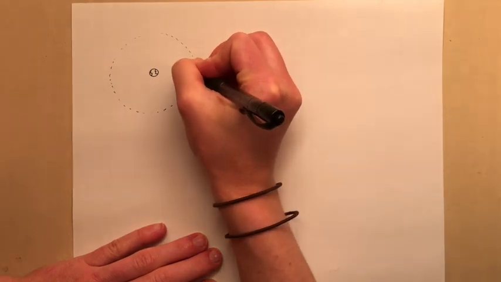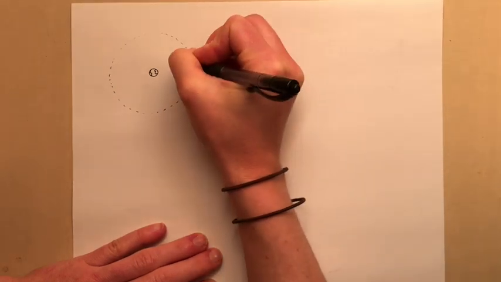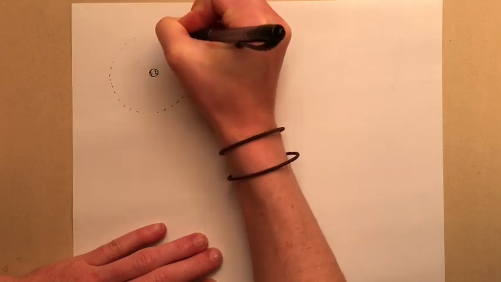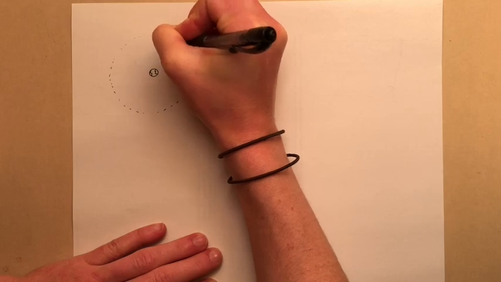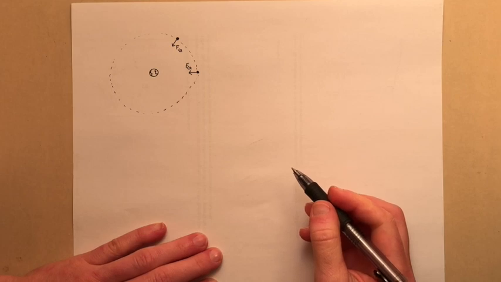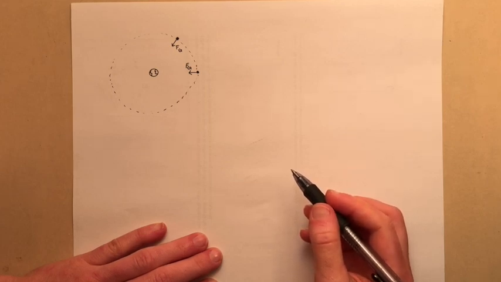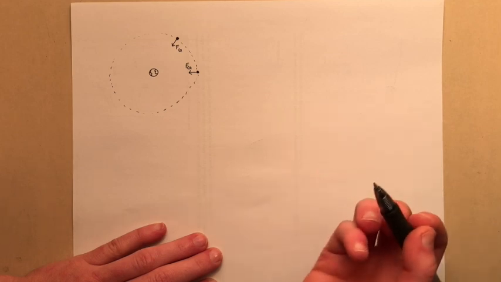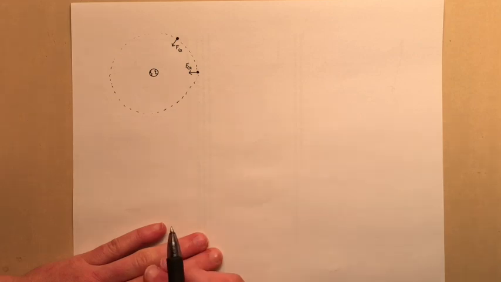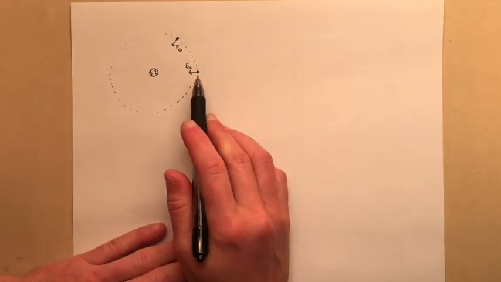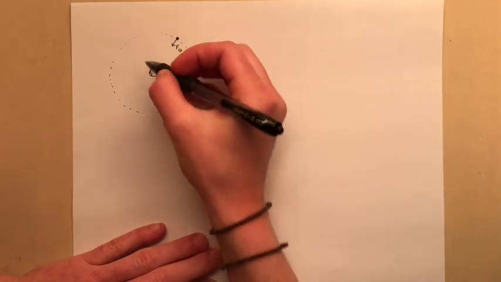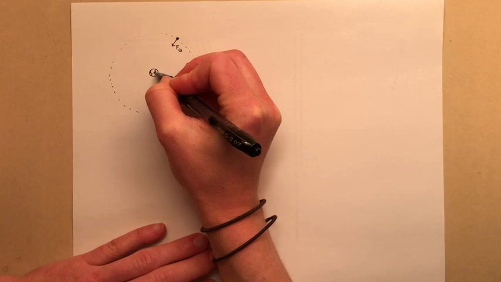So there is this force that is pulling the moon inwards at every point along its path of orbit. And that's the same for the Earth around the sun and all of these celestial bodies that we see up in the night sky. Now, one thing that is worth pointing out is that for every action, there's an equal and opposite reaction. So if the moon is being attracted to the Earth by this gravitational force, then the Earth is also being attracted to the moon.